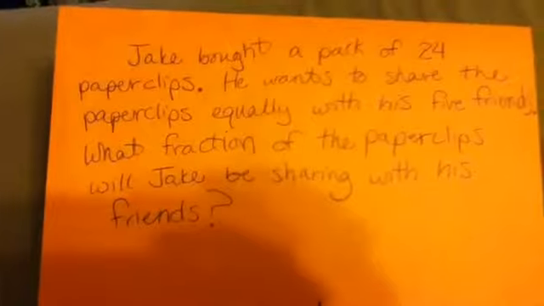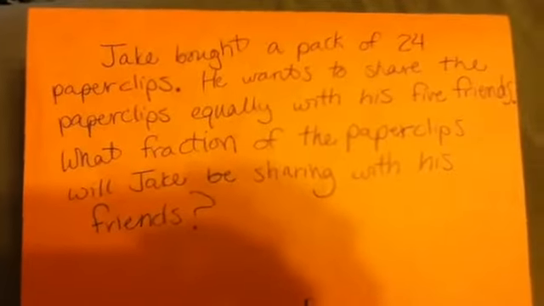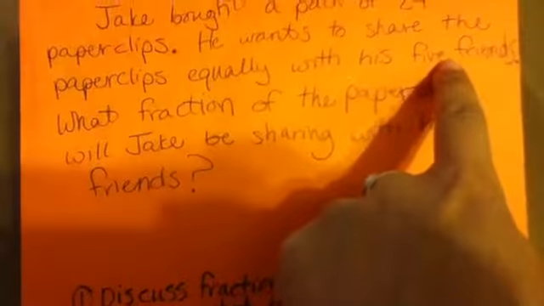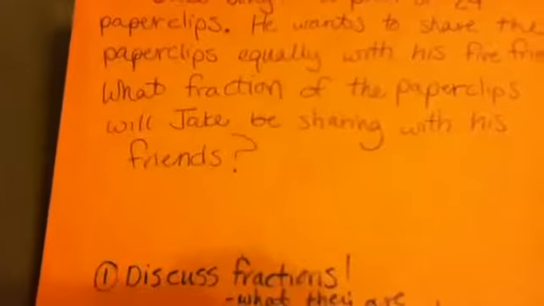We know that a pack of 24 paper clips is what we're going to be dealing with, and we're going to be splitting those 24 paper clips equally between 6 friends. 5 friends plus Jake gives us 6 people. Okay, so we're going to equally share those 24 paper clips. So the first model we're going to take a look at to solve this problem and finding what fraction of the paper clips that Jake is sharing with his friends, we're going to use a set model. Okay, a set model is groups with equal amounts. Okay, so since we're sharing the paper clips between 6 people, we have 6 different sets.